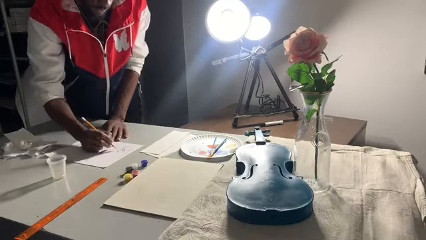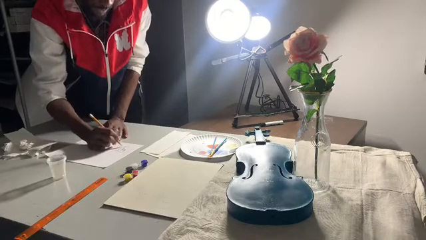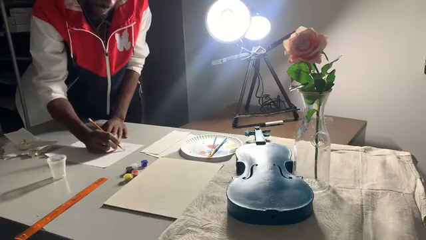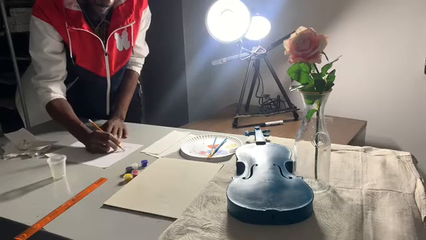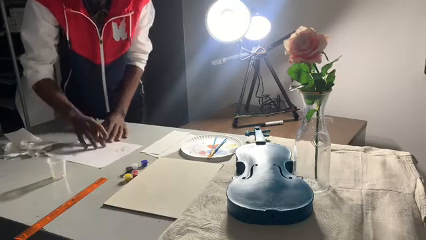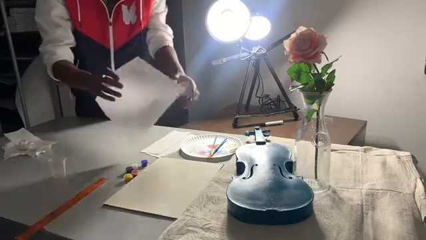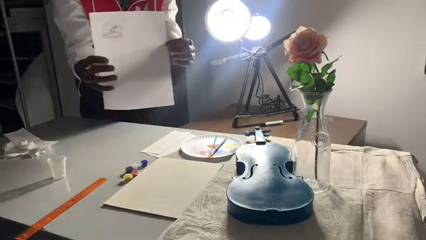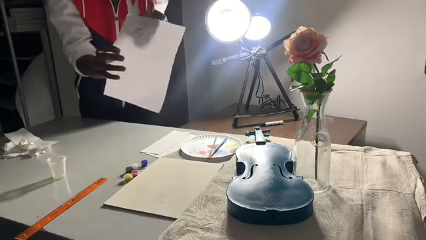It should only take you a minute for each one. You're not worried about detail, you're worried about shape. You're worried about the design of the whole.